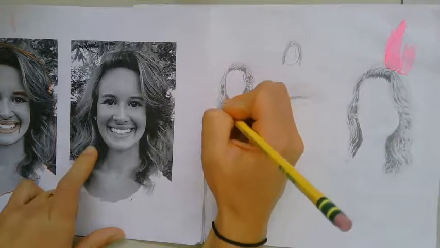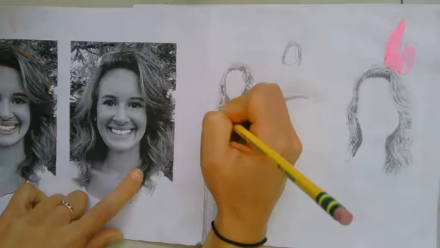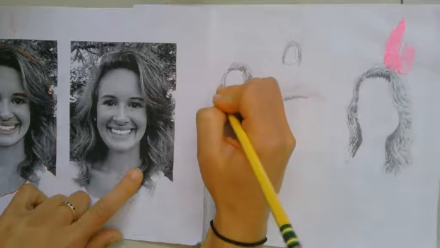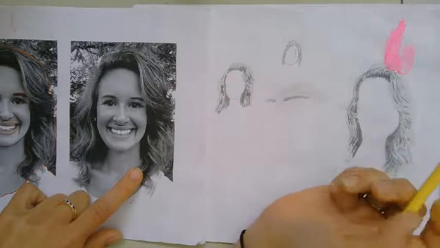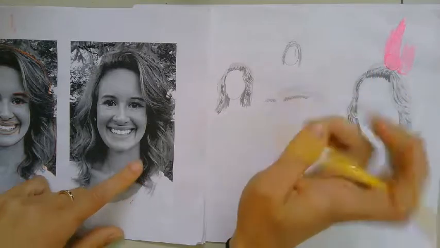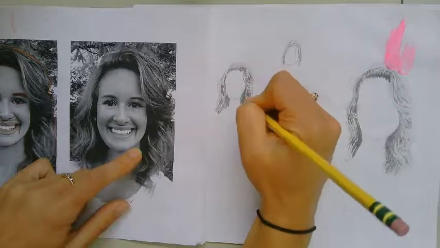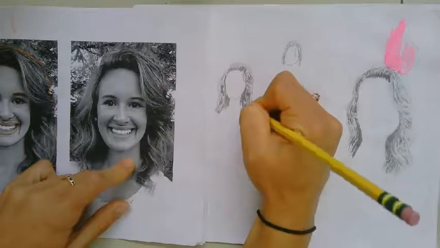So then as it starts to bend down here, there's a few more darker spots and down towards the end. And then there's a little bit darker towards my scalp. And then over here, some of these are folding in and coming down.